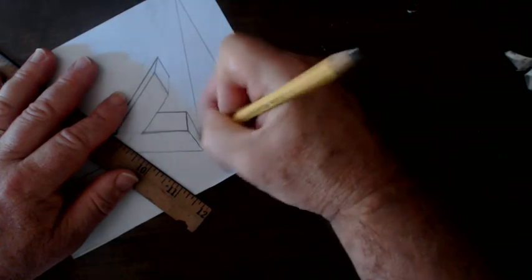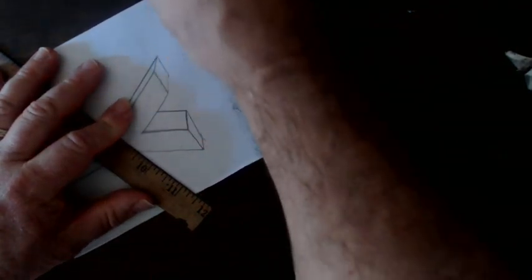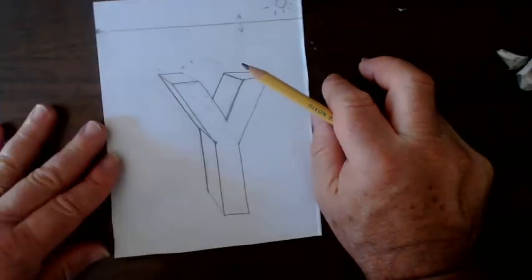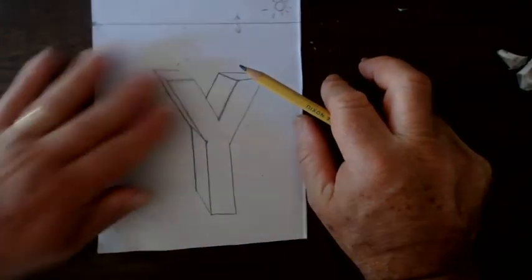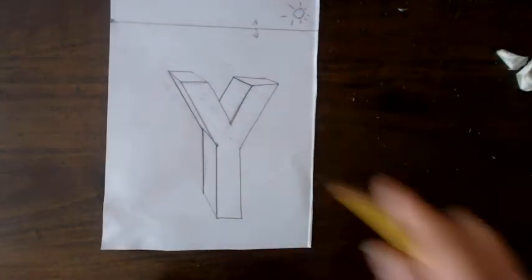It doesn't have to line up. In the end, I think that's more of a question of what looks good to you and what your ideas are. Do you want your Y to look very symmetrical and precise, or do you want it to look more like it was sort of hand carved out of stone or wood or something? And the right answer is the one that works for you and your ideas.